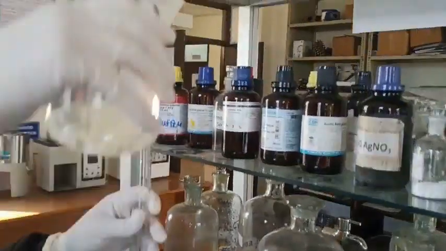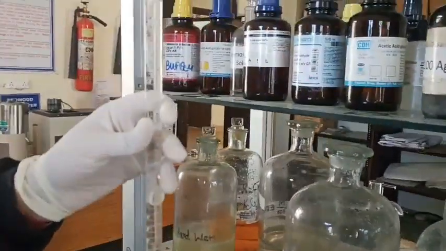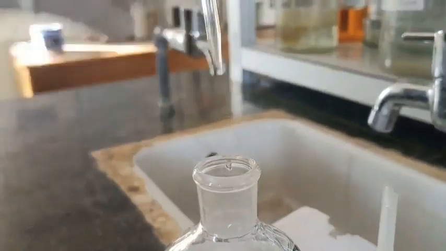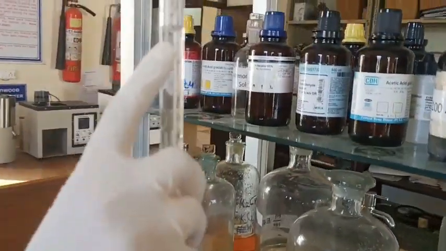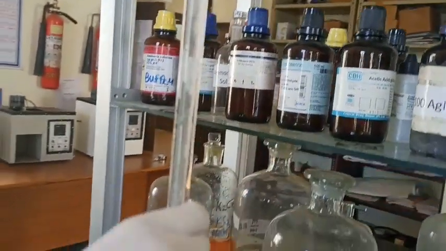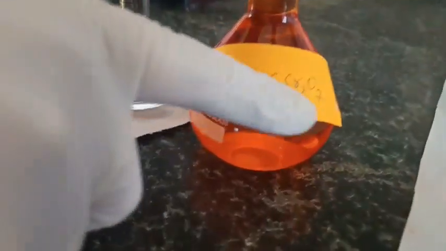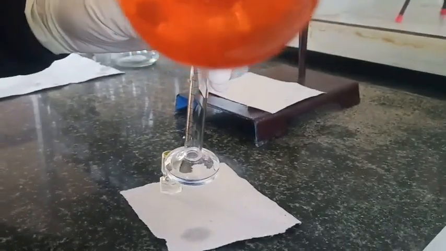Now I am going to fill it. Fill this nozzle also, right? Don't bother about the mark. Now make it up to the mark. Now this sodium thiosulfate solution is going to be titrated against, or standardized against, K2Cr2O7 solution.